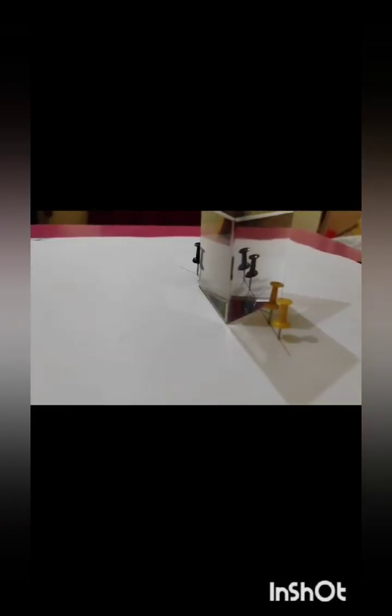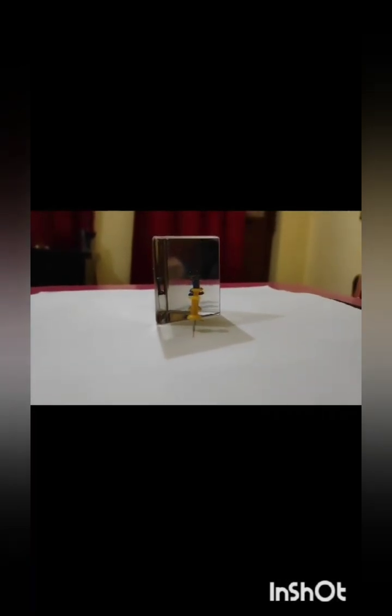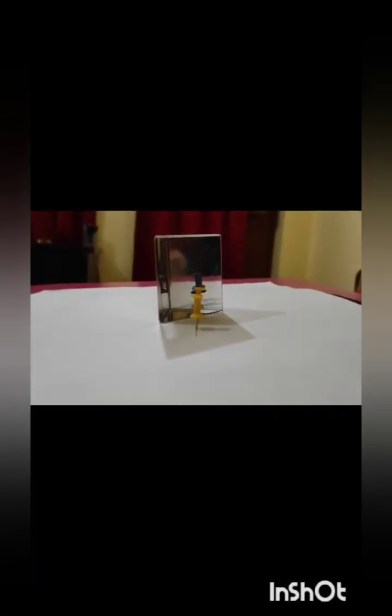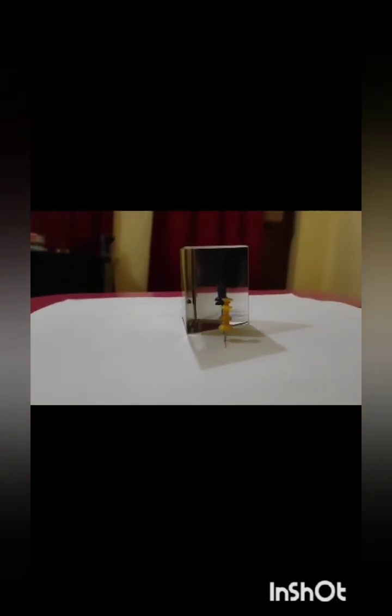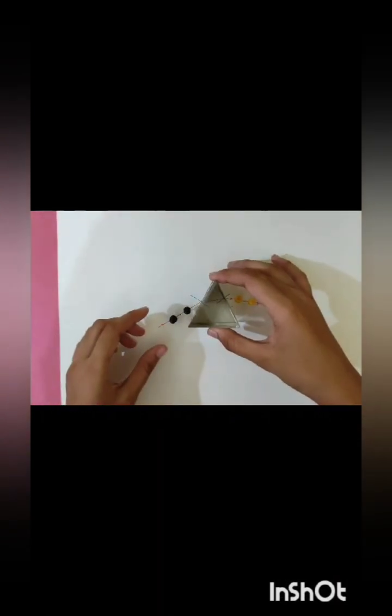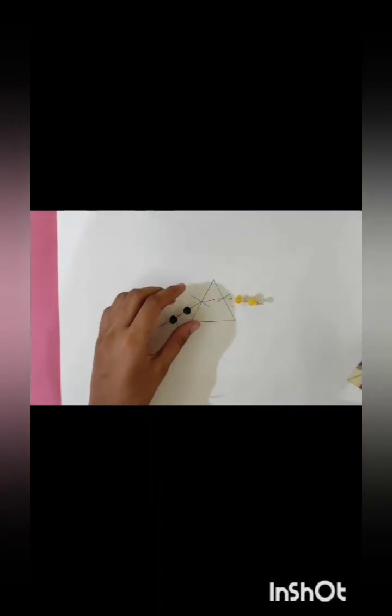So as it is done now, we are going to see them from a different angle. Like here we go. So as we can see that all the pins are visible in a straight line, and the black pins are kept in the same position, but still we can see them in a straight line. So now we are going to remove everything to label the diagram.